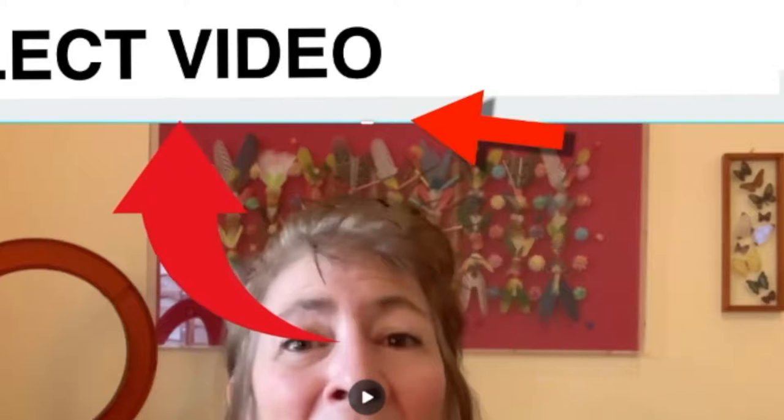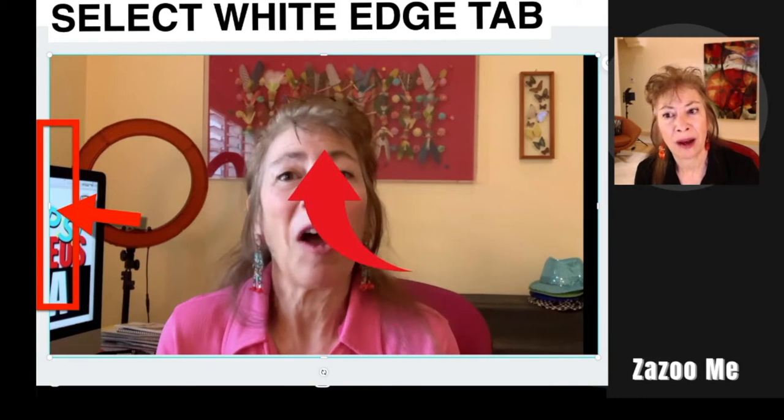Tip number 6. I love this feature in Canva. It's so simple, it's ridiculous. You go to your video and you just click on it to select it. The way that you know it's selected is because there's a solid blue line around it. There will be round circles at the corners, and there will be oblong bars at both sides and top and bottom. Select one of those bars, and then you want to drag.